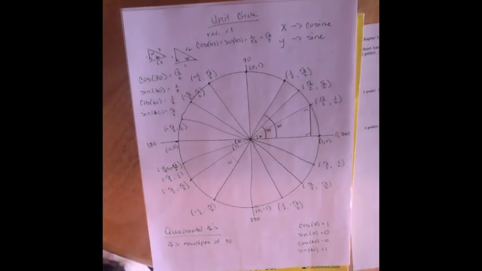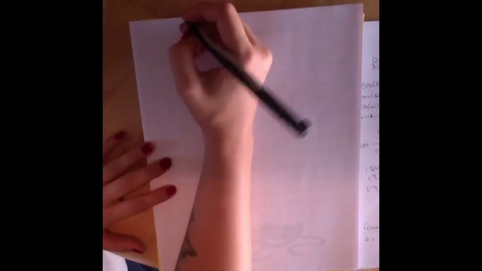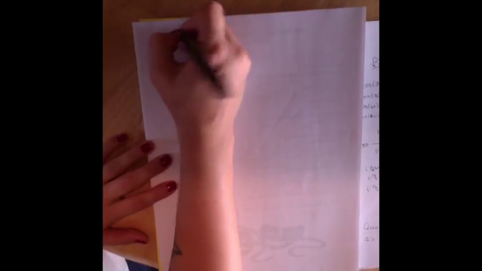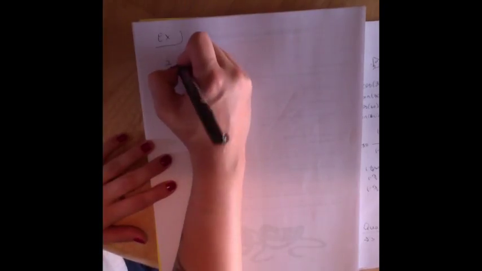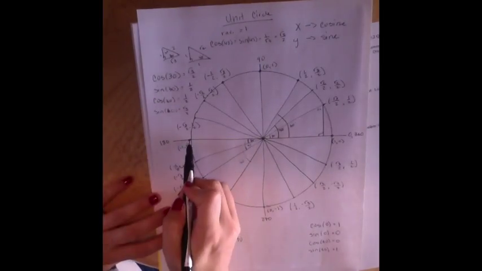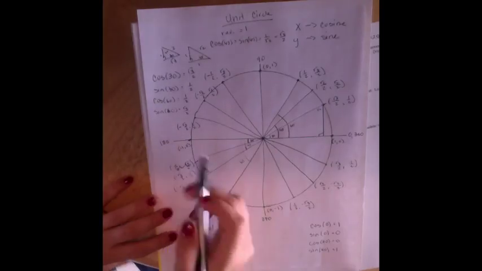Now, let's do a couple examples using our unit circle, right? So we want to evaluate 3 tangent of 180. So if I look at my unit circle, 180 is over here. So the point is negative 1, 0.